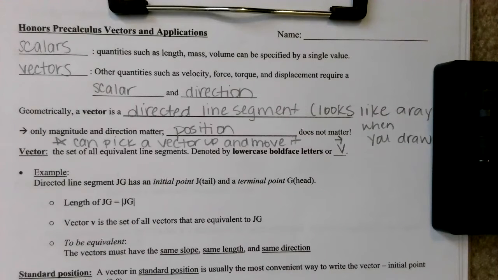applications and operations. So first, what is a vector? Things like length, mass, volume, they all just have a number attached. So we call those just a scalar. But vectors are quantities that have a scalar, but also a direction attached. Velocity, force, torque, displacement. A good example I can give to you is speed is a scalar. How fast you're going, it has no direction attached. But if we're talking about the velocity, that has your speed, which is your scalar, but also has a direction attached.